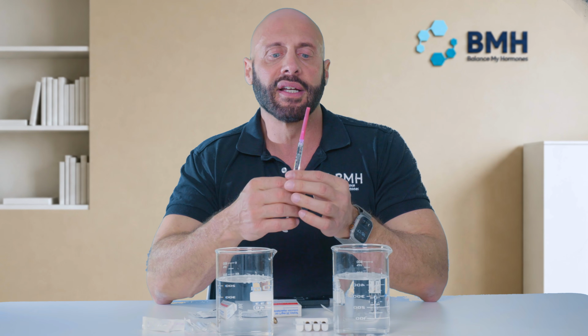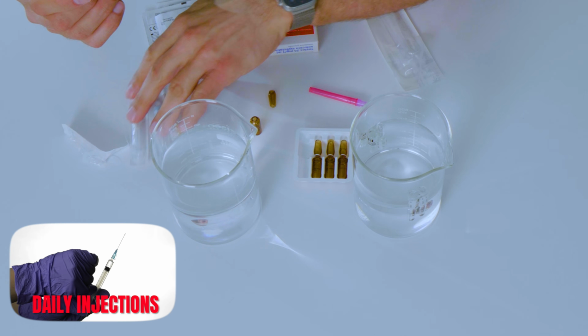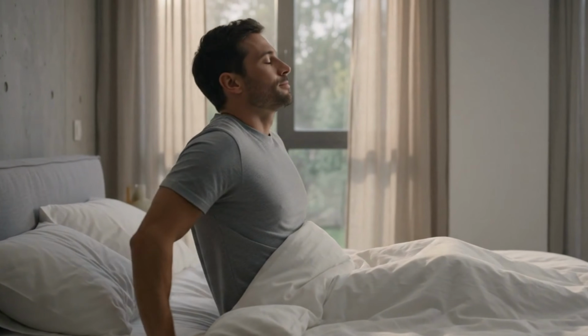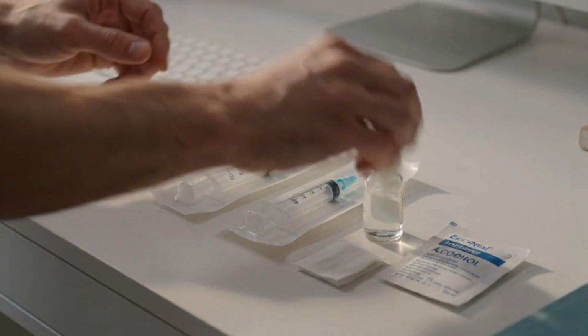And I think for many guys, this daily might be a trick to help maintain optimal levels, and you can get used to it. Some guys actually say they prefer doing a daily injection because they just set it and forget it. Every day they wake up and the first thing they do is prepare the needle, syringe, their injection.